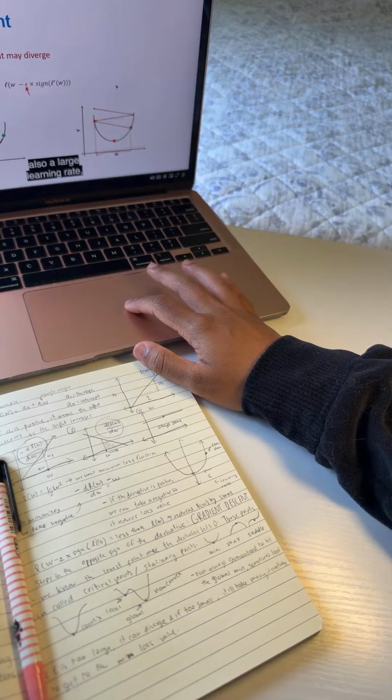The next one is also a larger learning rate, and so we will see here that the watch is no longer able to reach the middle point. So when you specify the learning rate, you should be careful on the values, not too large, not too small.